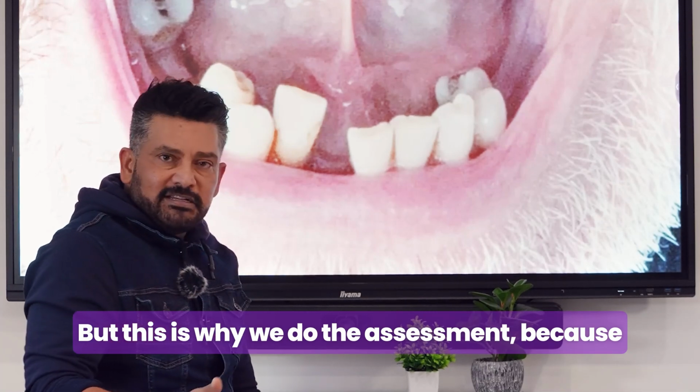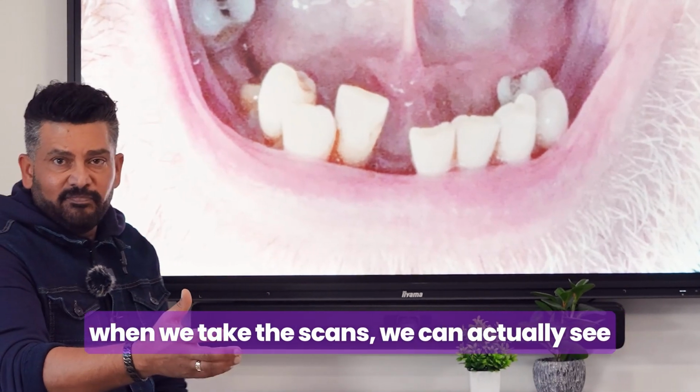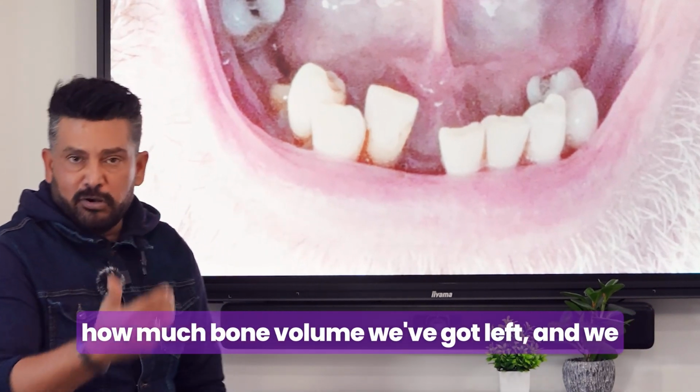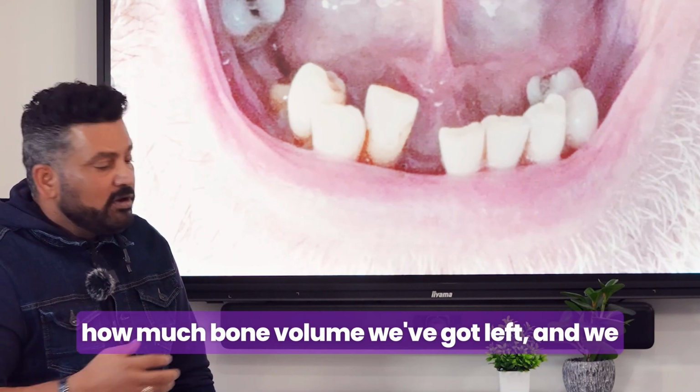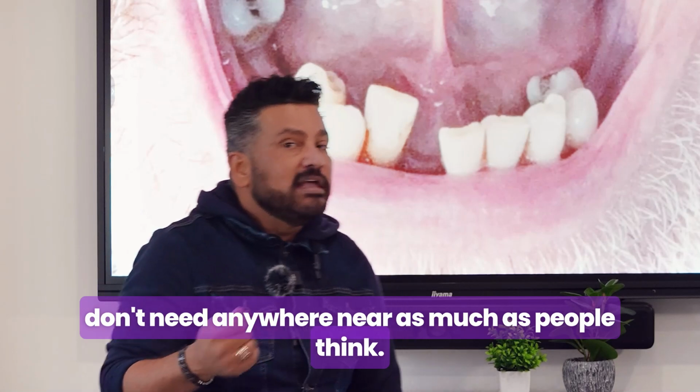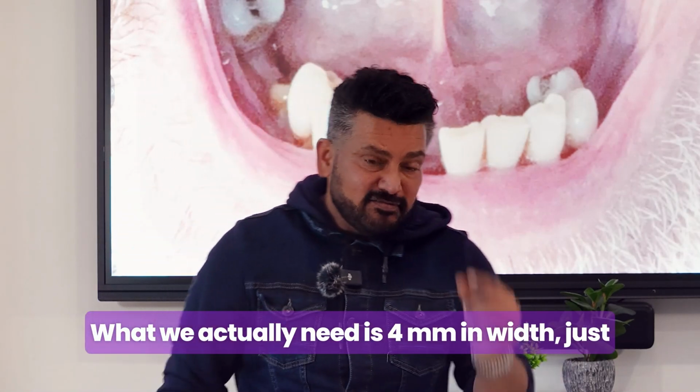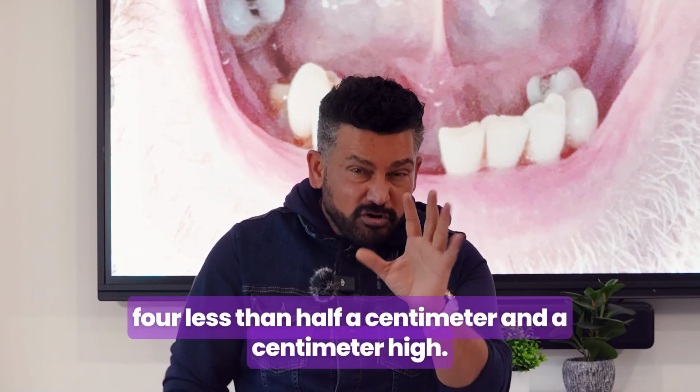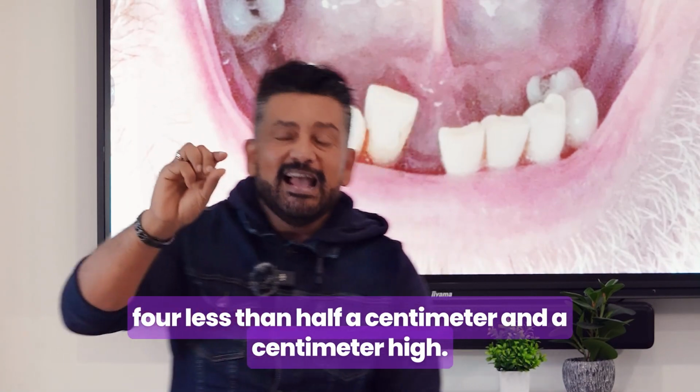But this is why we do the assessment, because when we take the scans, we can actually see how much bone volume we've got left. And we don't need anywhere near as much as people think. What we actually need is 4 millimeters in width, just 4, less than half a centimeter, and a centimeter high.